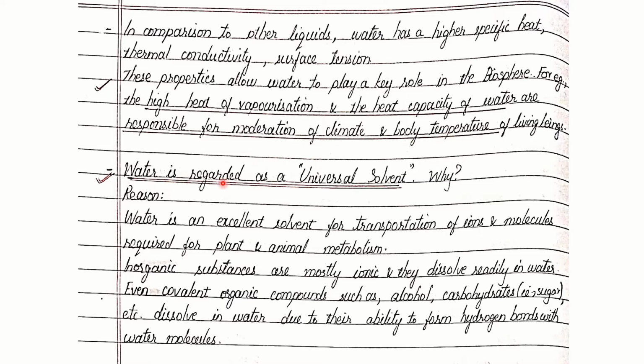Now water is regarded as a universal solvent. Why? Water is an excellent solvent for transportation of ions and molecules required for plant and animal metabolism. For instance, if you take photosynthesis, the process in plants that create sugars for all life forms, it requires water.